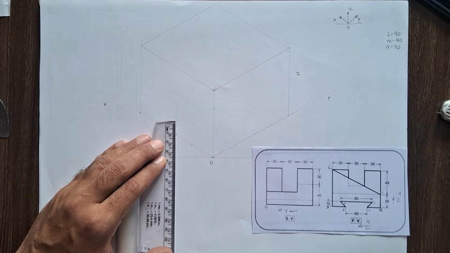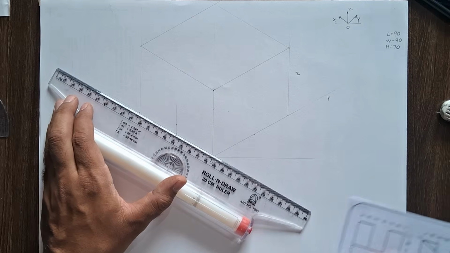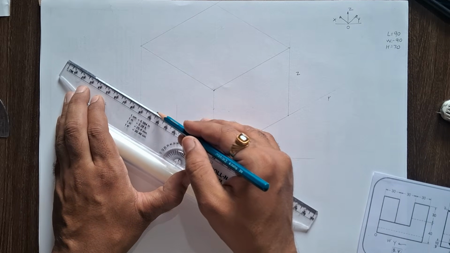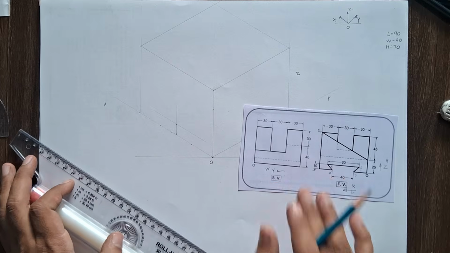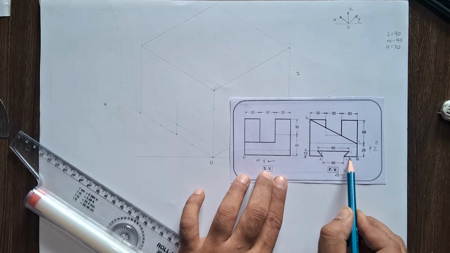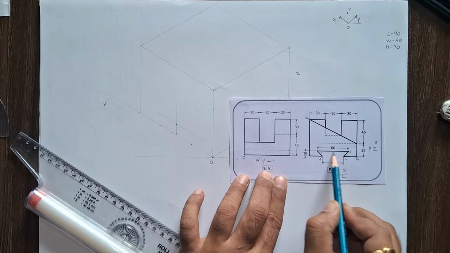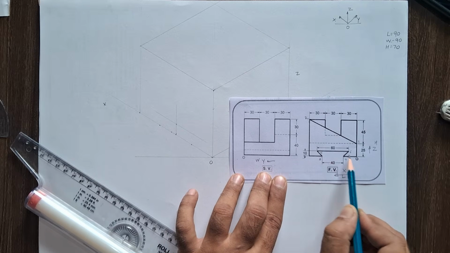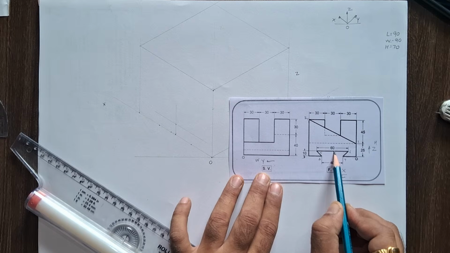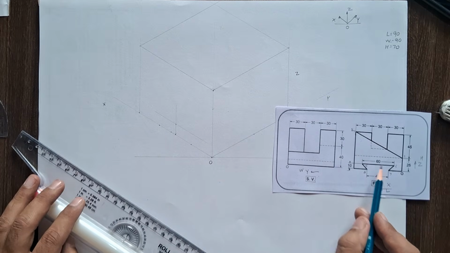So we have marked this 10 mm height, and from this line, draw the line going parallel to the x-axis. Now you can see here, all these lines, 1, 2, 3, are going to the x-axis. So this 60 mm line is parallel to the x-axis. Mark 60 mm.